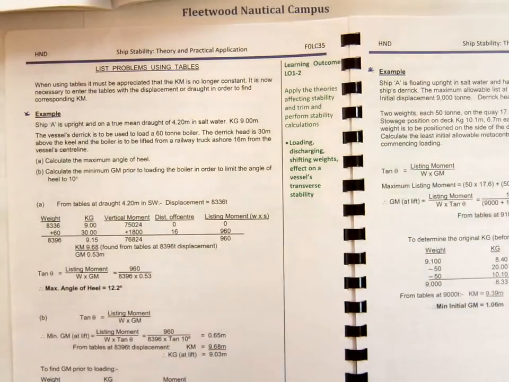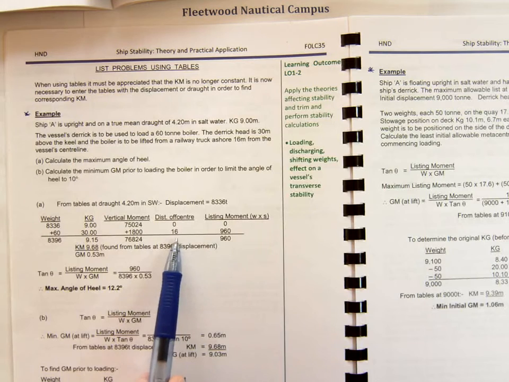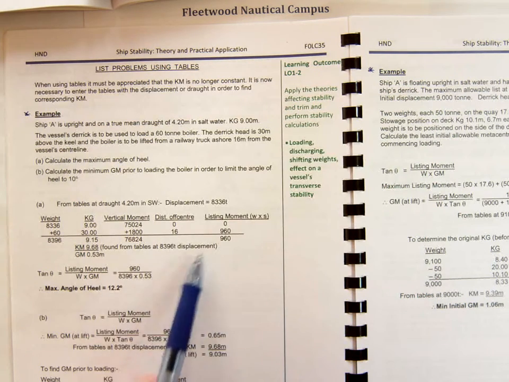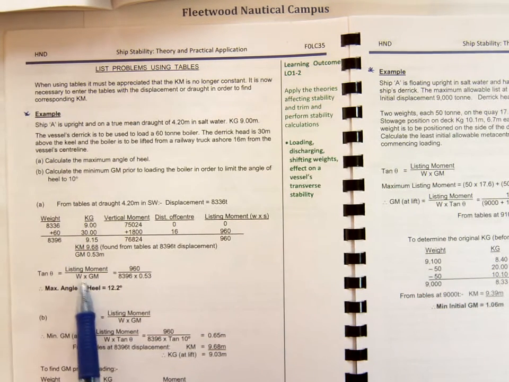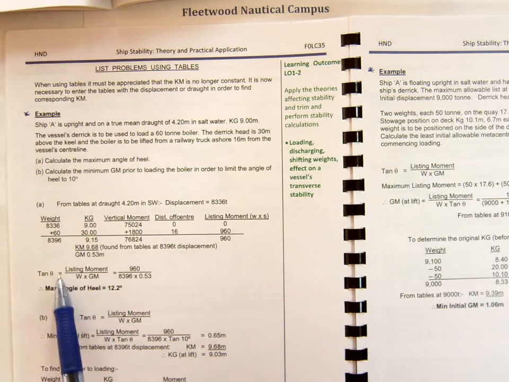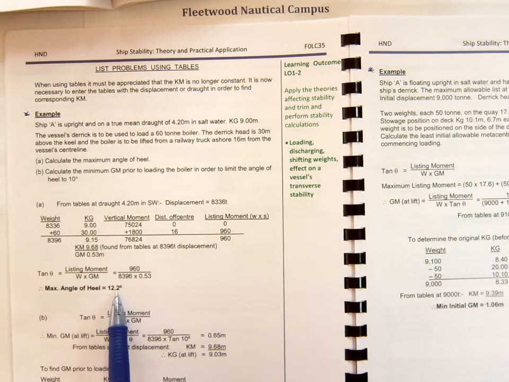And of course, once we've got that, we work out our GGH, so it's 16 metres off the centre line, listing moment 960 over 8396, and then we get tan theta and the angle of 12.2 degrees.